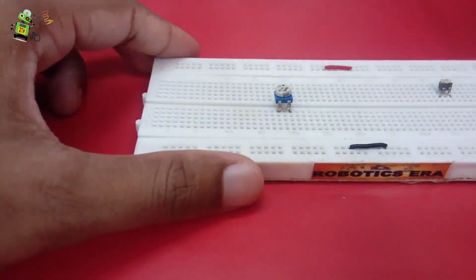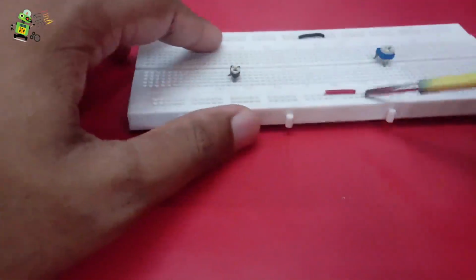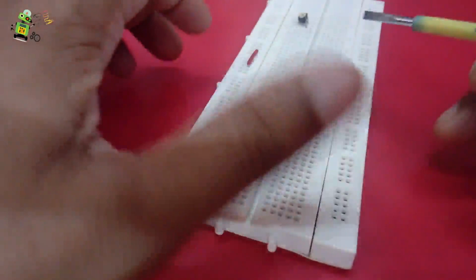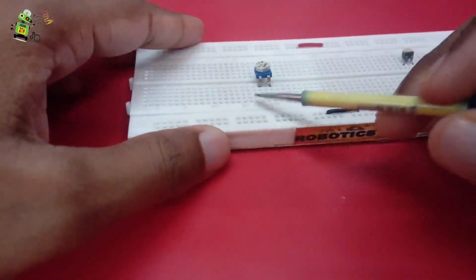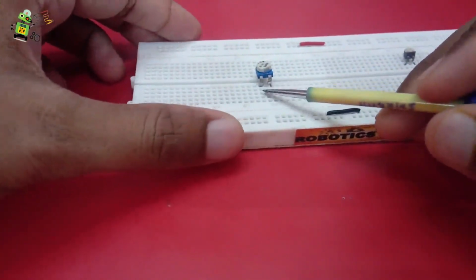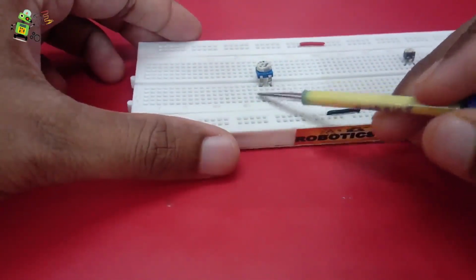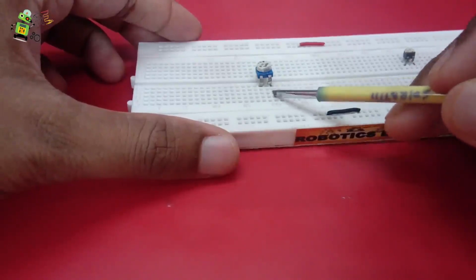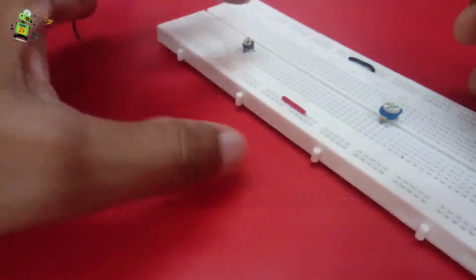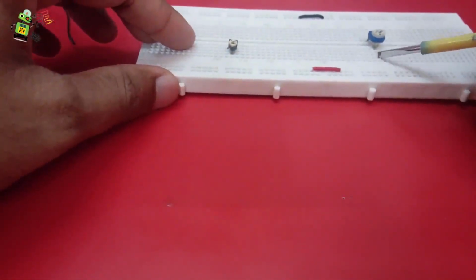There are three legs in a potentiometer, two on one side and the third one on the other side. These two legs are used for connecting one terminal of the circuit, any one of them. You don't have to use both legs; you have to use only either this leg or this leg to connect to the circuit, and this one will be treated as the common.